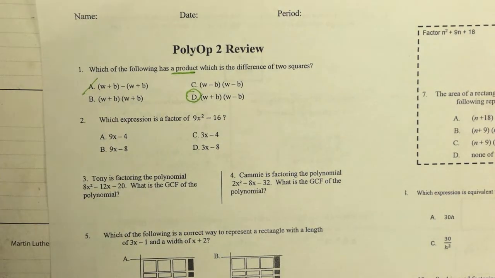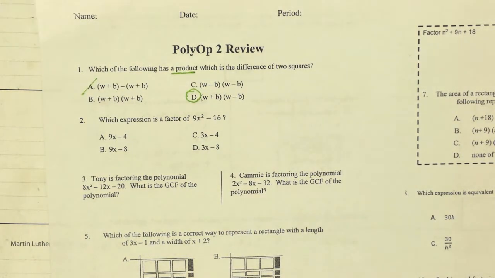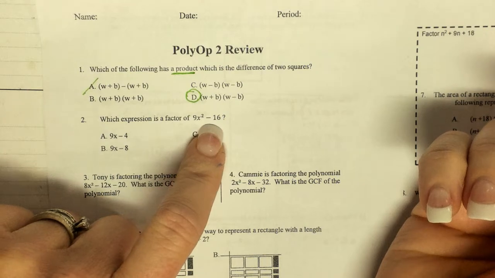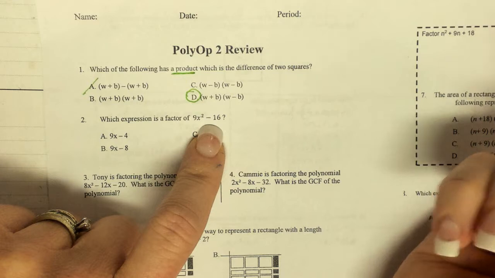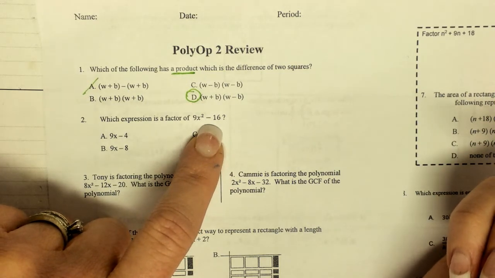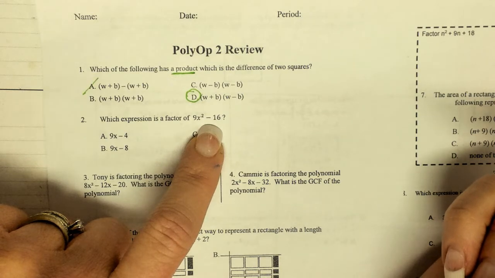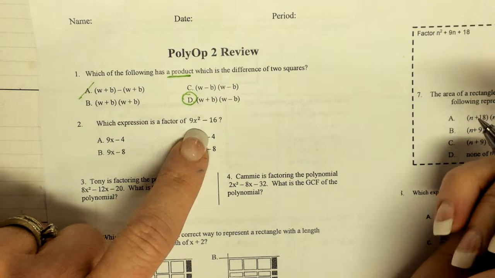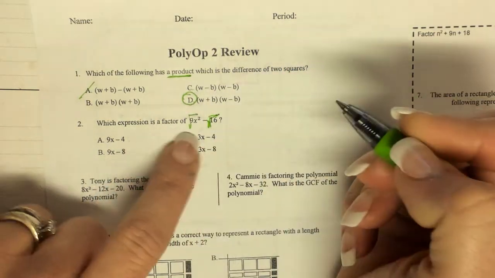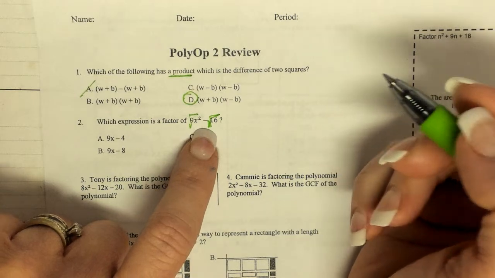All right, number 2. Which expression is a factor of 9x squared minus 16? This is one of those special types of polynomials. Do I need to factor it all out, or can I use my shortcut? What is your shortcut? The square root. We're going to take the square root of each term, because this is the product of a difference of two squares.